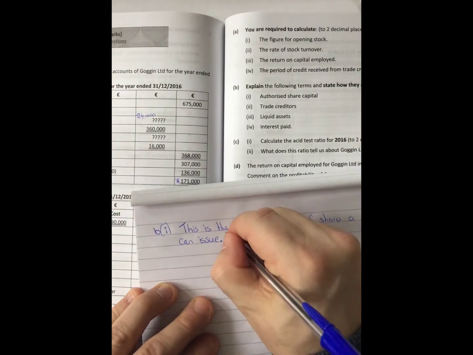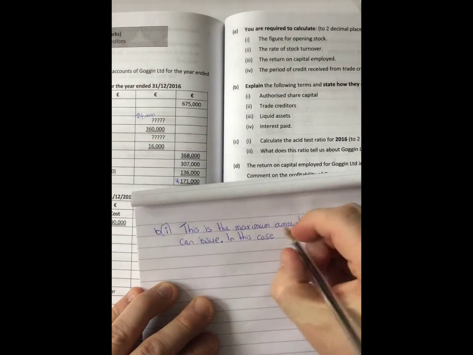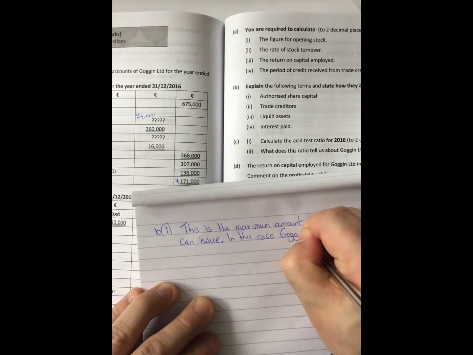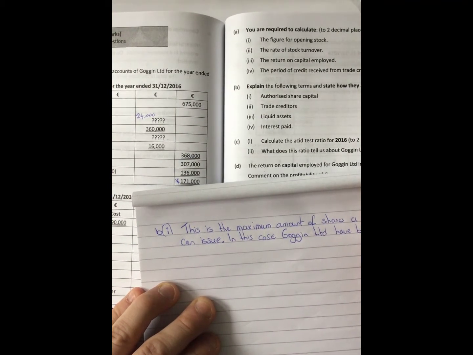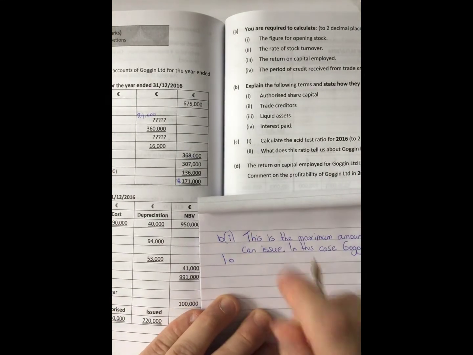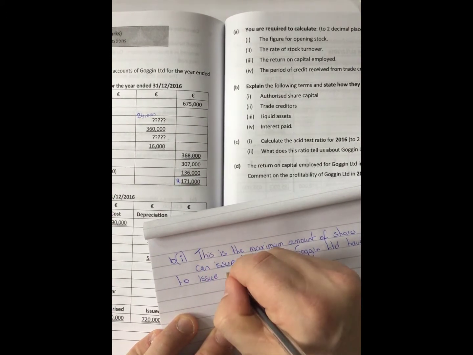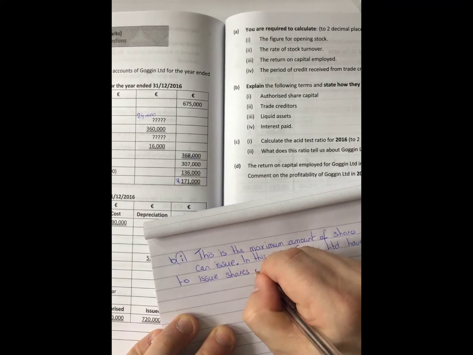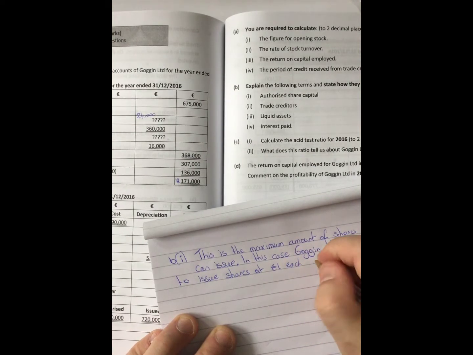In this case, Goggin Limited have been authorized to issue shares at €1 each and 900,000 in total.